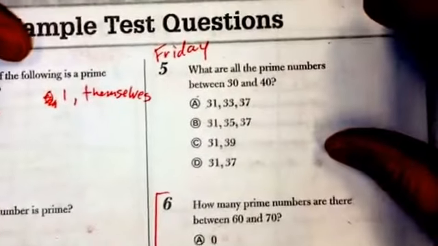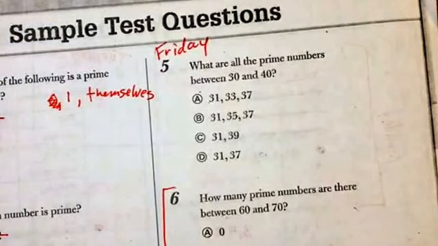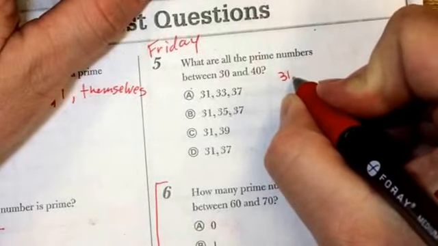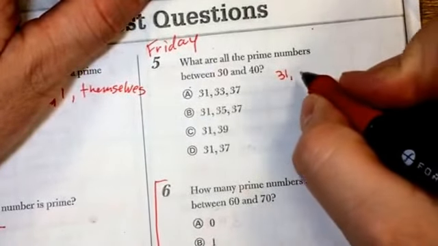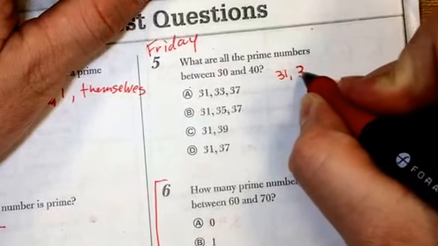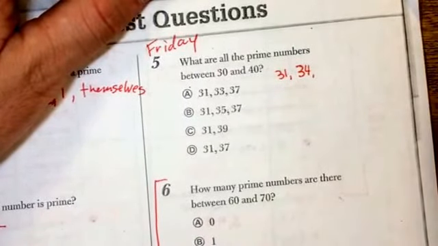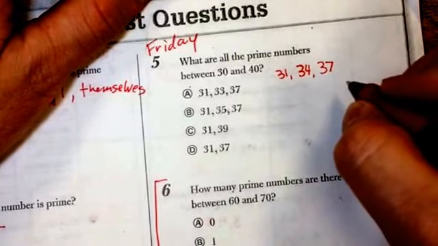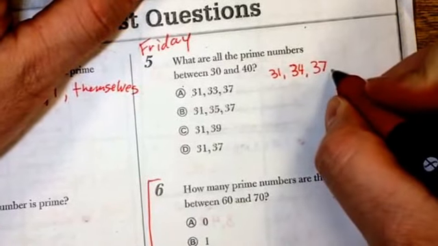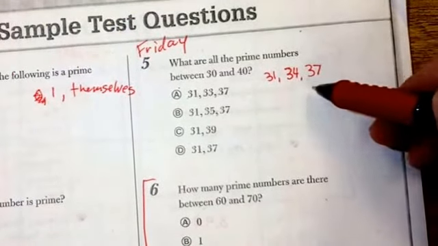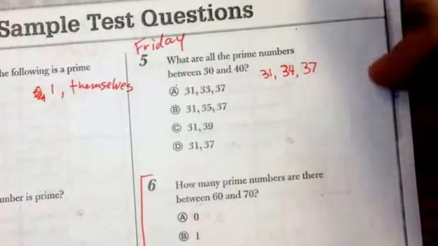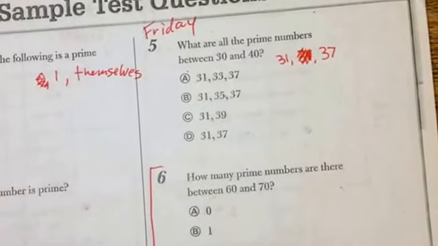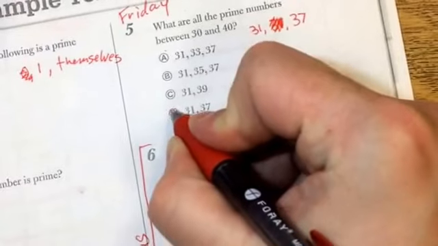Okay, and then for problem number 5, what are all the prime numbers between 30 and 40? Well, I know that 31 is prime, 32 is not, 33 is not, 34 is prime, 35 is not, 36 is not, 37 is prime, 38 is not, 39 is not. So that leaves us with 31, 34, and 37. So I check my answers here. Oh, 34 is not because 34 is even. Oh, sorry. So that leaves us with 31 and 37. So that means it's answer choice D.